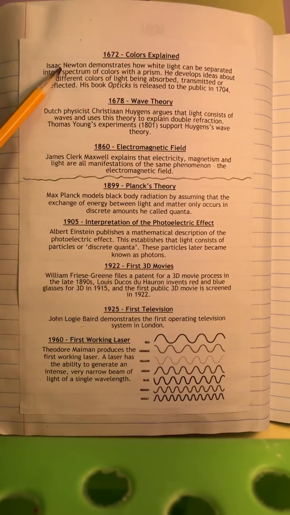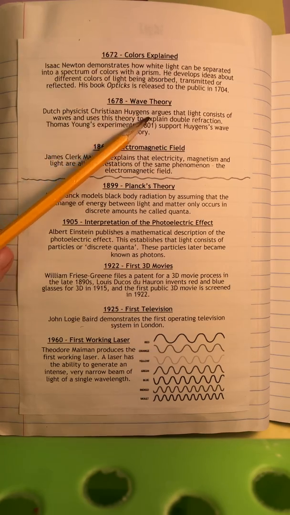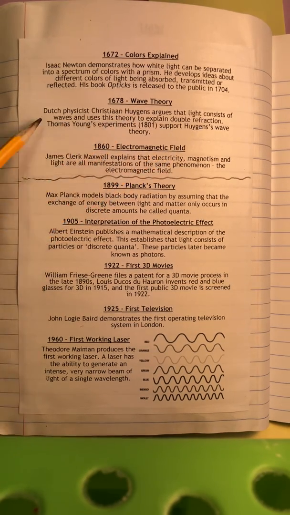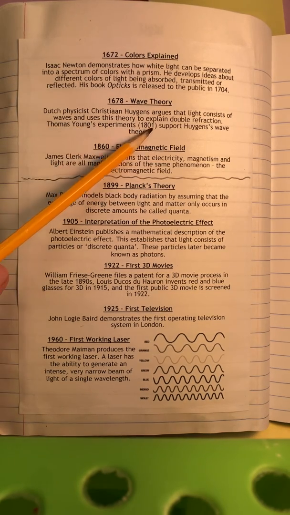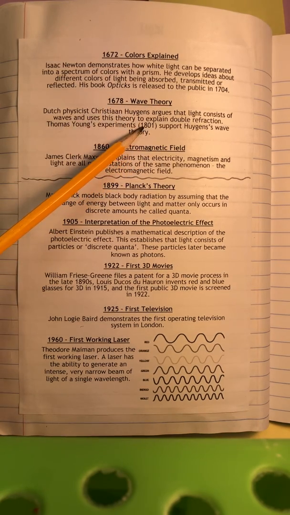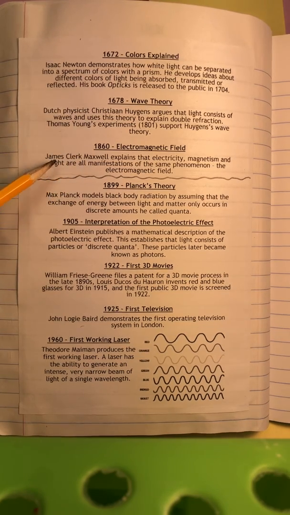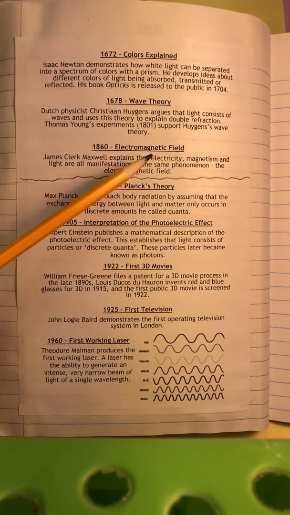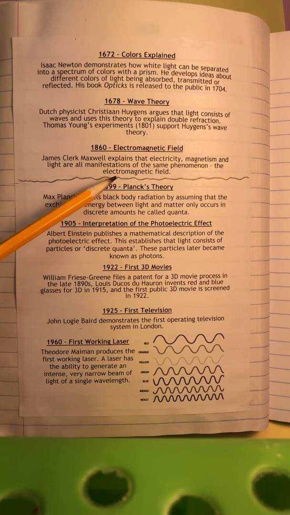Colors being explained by Sir Isaac Newton with the prism, the wave theory being pushed by Christian Huygens, arguing that light consists of waves, and using the theory to explain double refraction. Eventually Thomas Young's experiment in 1801 supports Huygens' theory. So many years later, we'll support that theory. And then, which we've already talked about, into the electromagnetic field, James Clerk Maxwell explaining that electricity, magnetism, and light are all manifestations of the same phenomenon, the electromagnetic field.